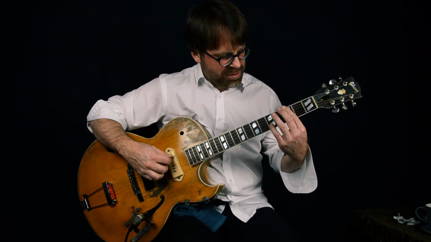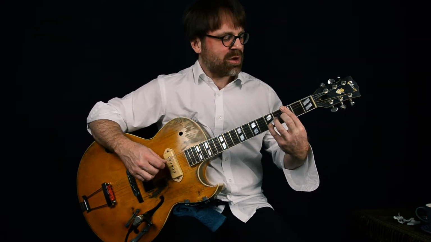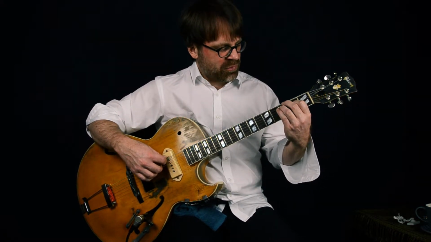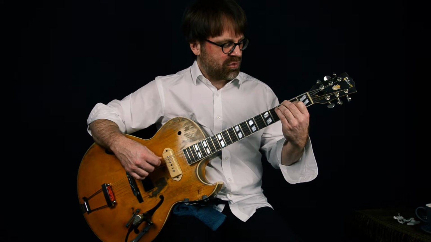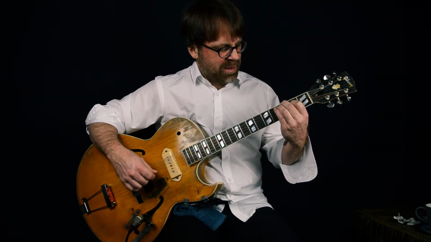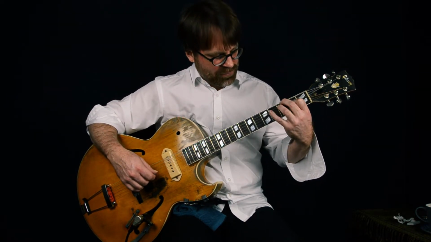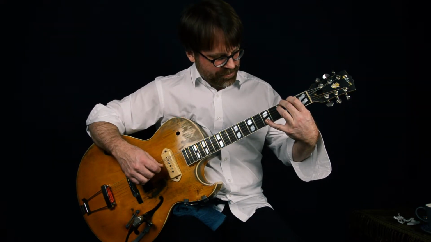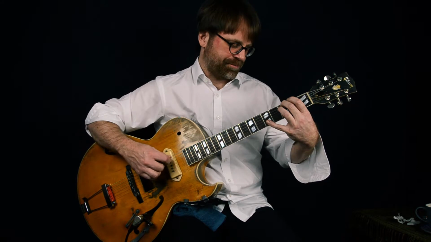So this voicing we can also think of as coming from this closed position triad, G, C, E, and now we drop the first note up, the top note up.